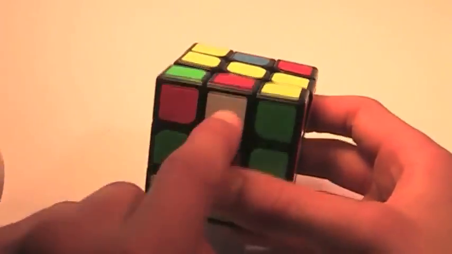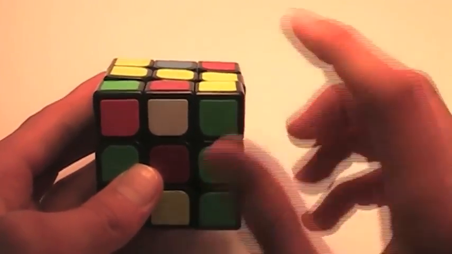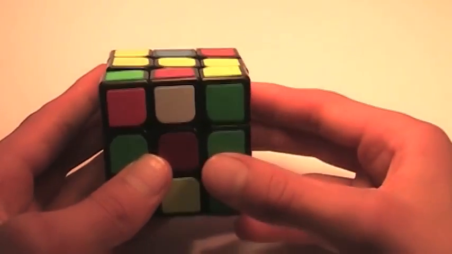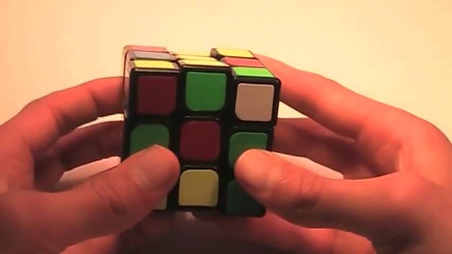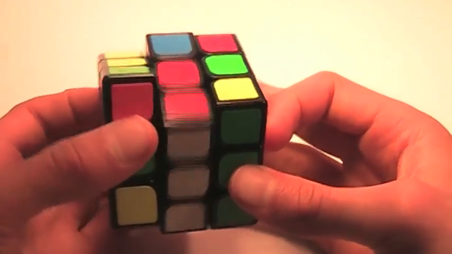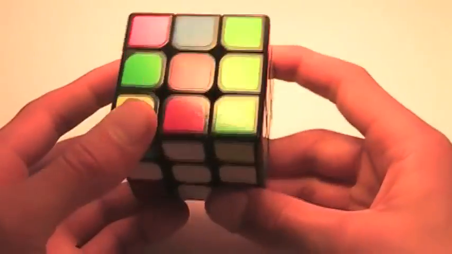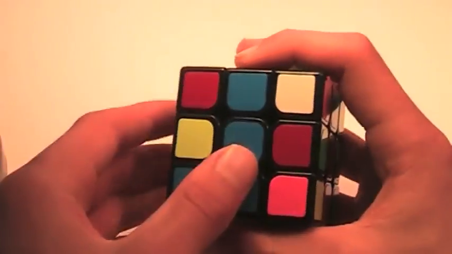And lastly here we have this white and red edge. We can simply get it up here. I'll demonstrate the other way you can do this this time. Move it out of the way. You can slice this M layer up, move it back over, and then slice back down. So we should have all of these centers and edges matching up, which they are.